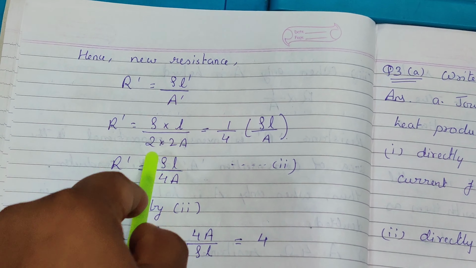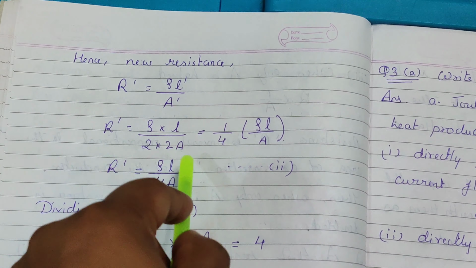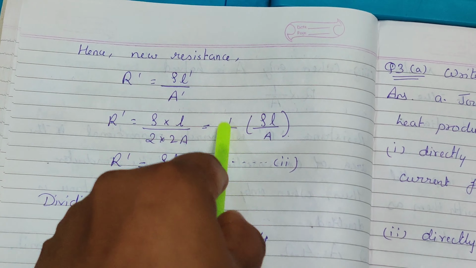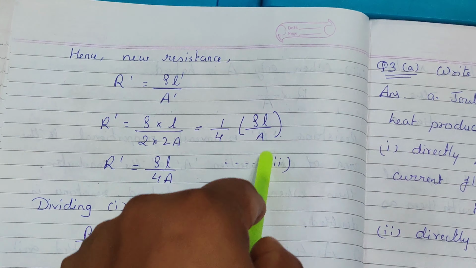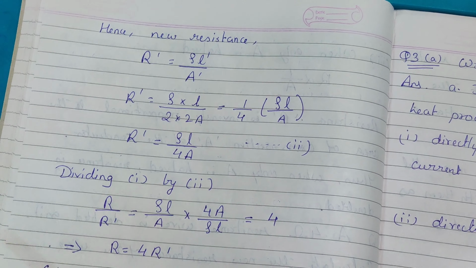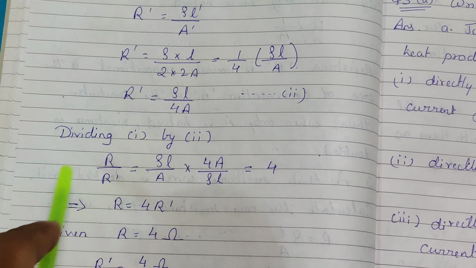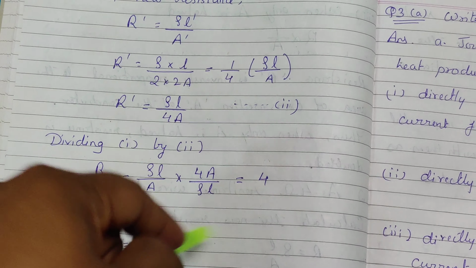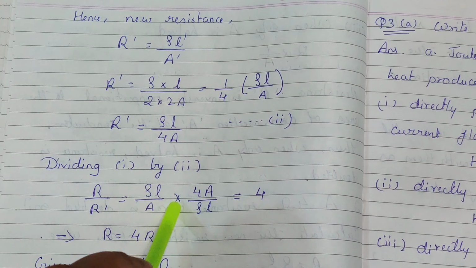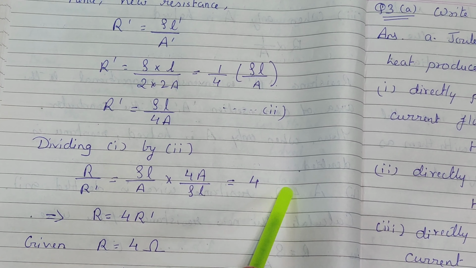L dash we found was L upon 2, and A dash was 2A. So R dash equals 1 by 4 into rho L upon A. This is your second equation. Dividing first by second, R upon R dash equals rho L upon A into the reciprocal, 4A upon rho L. Rho L cancels, A cancels, and what is left is 4.